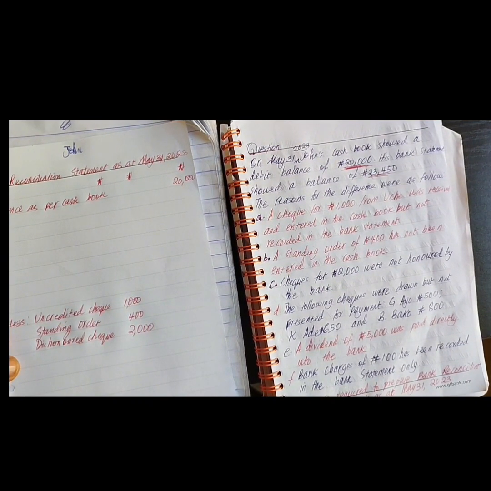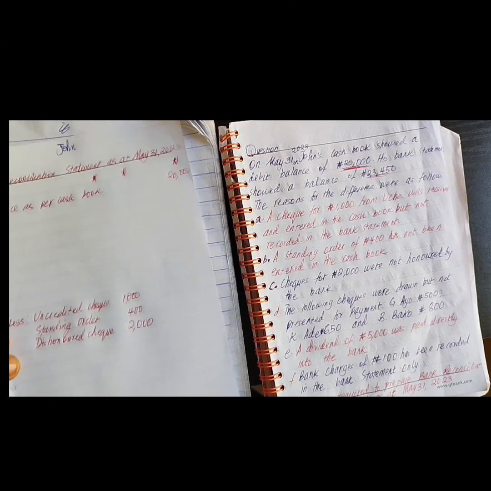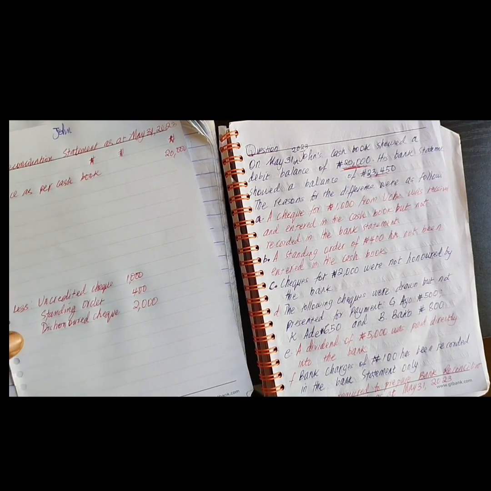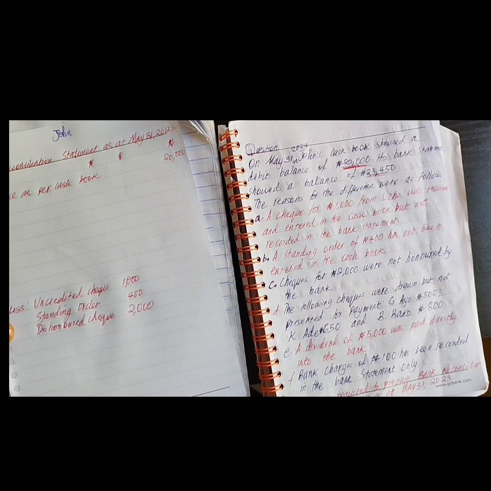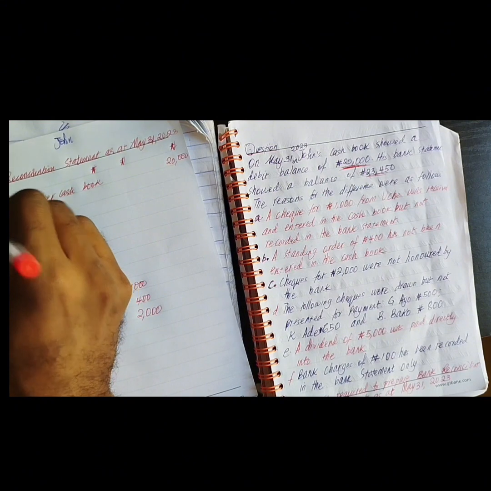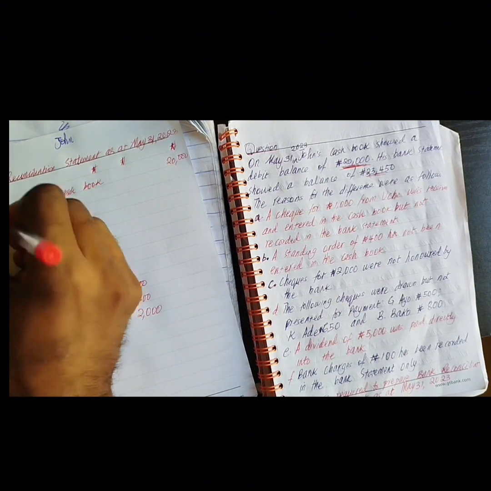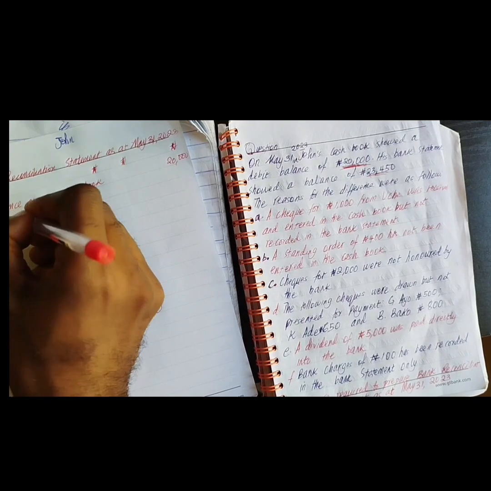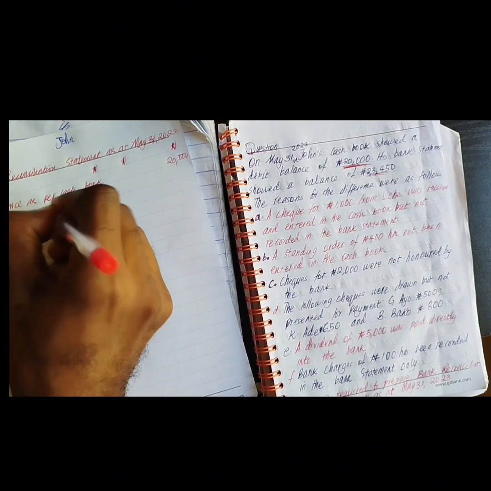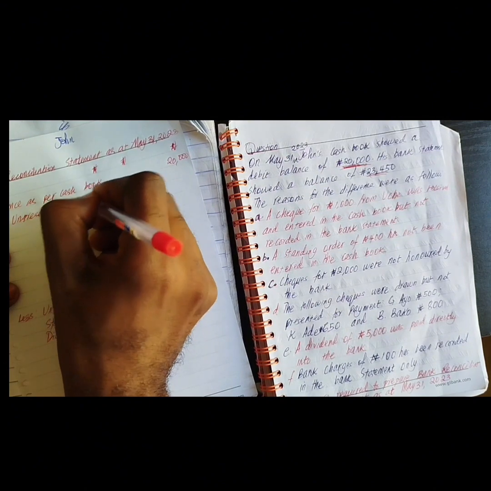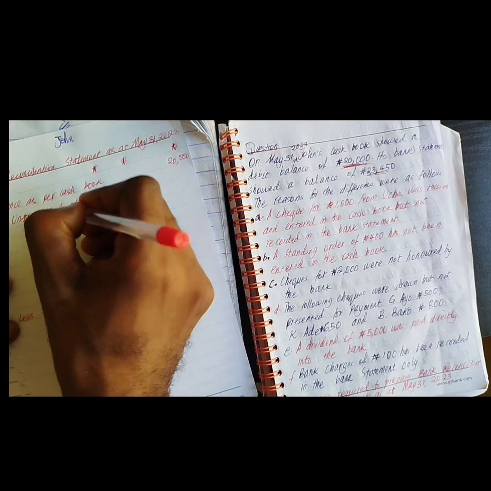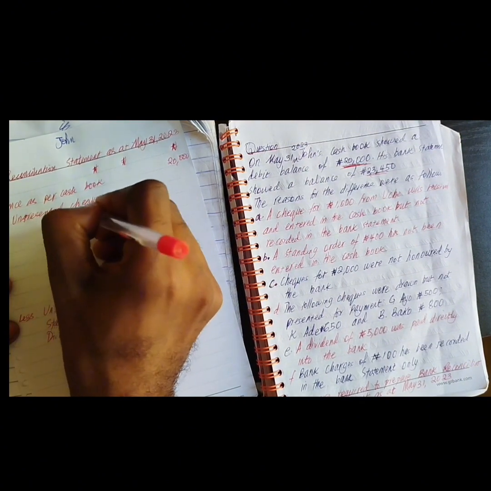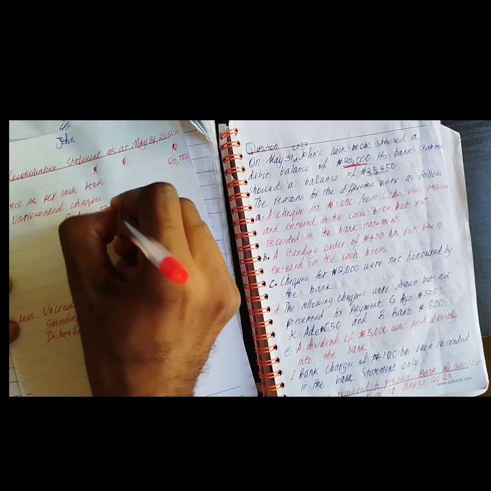Then we also have D. It says the following checks were drawn but not presented for payment. That would be unpresented checks, which are to be added. Since we have more than one, you list them out first. Unpresented checks from G, Ayo, 500 naira.